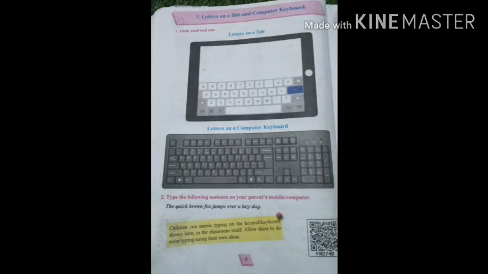So if you don't have a computer, you can take your parents' mobile and you can type this line. But actually I am going to tell you, don't type this line, type myself, what I have taught you, like my name is Raja, I'm studying in 2nd standard, my school name is Sarhat School. Like this you can type on your parents' mobile and save that on your parents' mobile. So this is your today's activity students. You have to type about yourself on the mobile phone or computer.